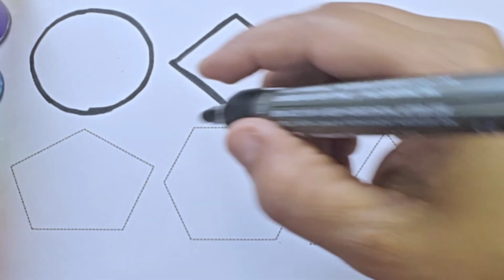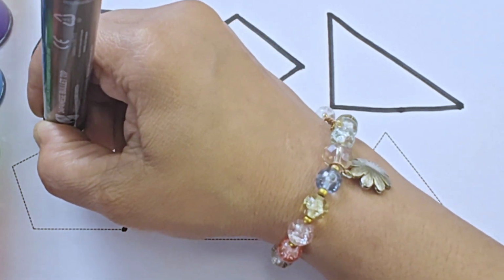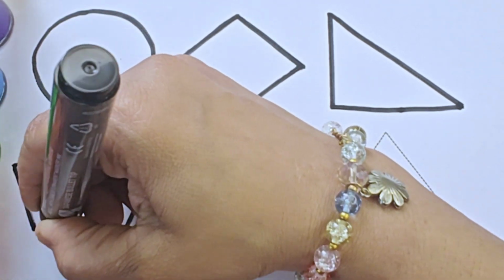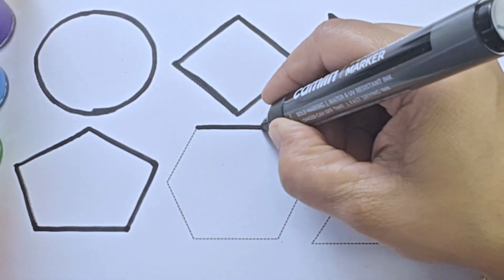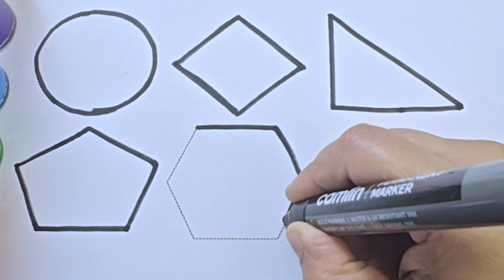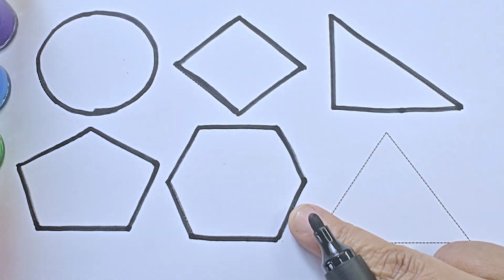It is right triangle. It is pentagon. It is hexagon.